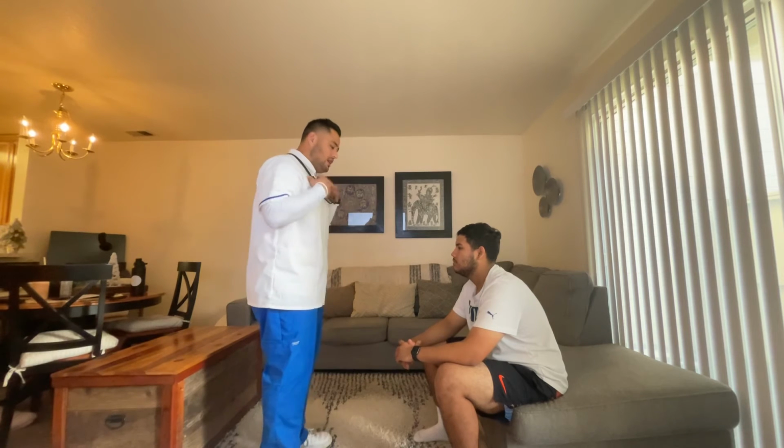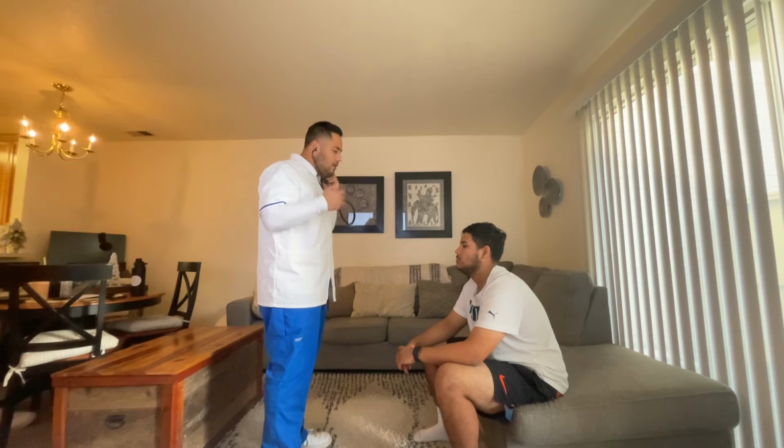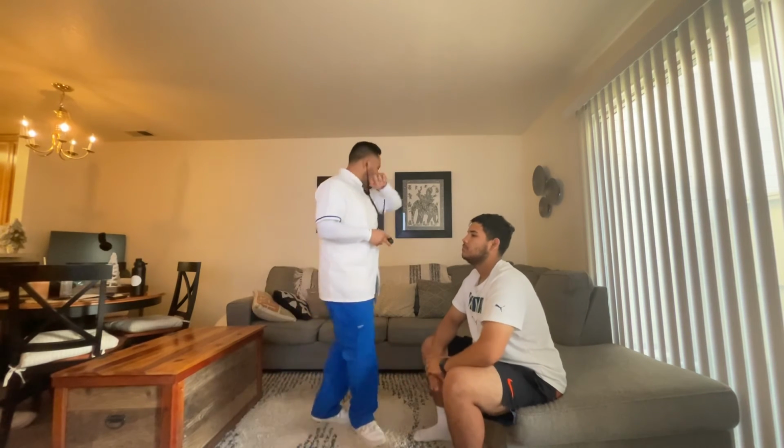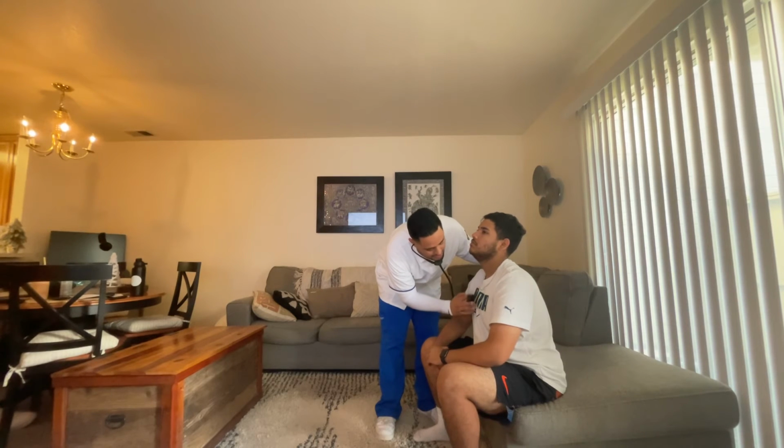I am going to be auscultating your heart sounds. Is that okay with you? Perfect. I'm going to be auscultating his heart sounds, beginning with the aortic valve with the diaphragm of my stethoscope. And the aortic is going to be at the right second intercostal space of the sternal border. Heart sounds are heard. S2 is heard slightly louder.